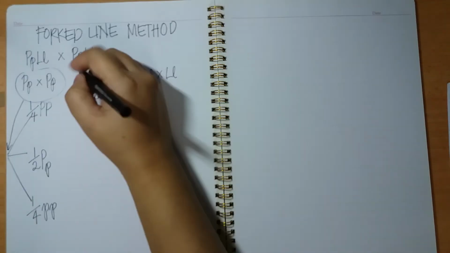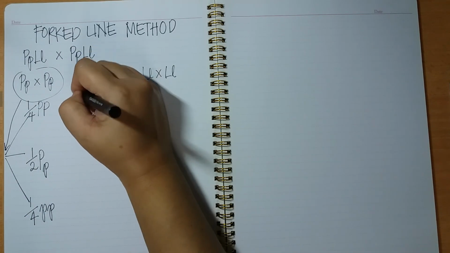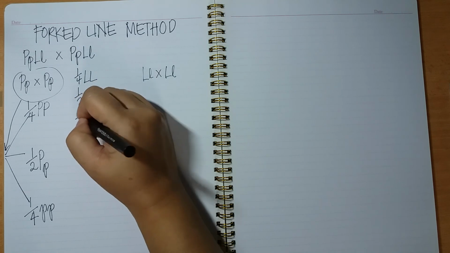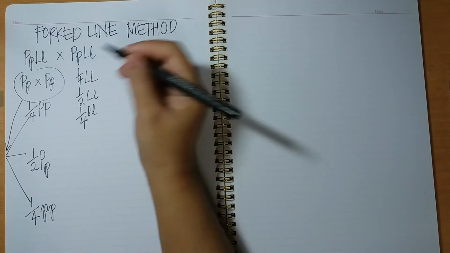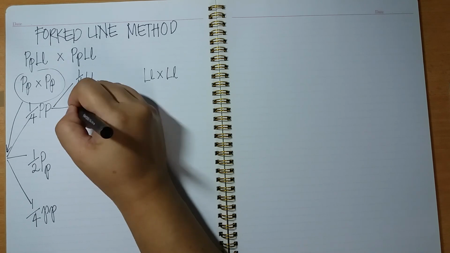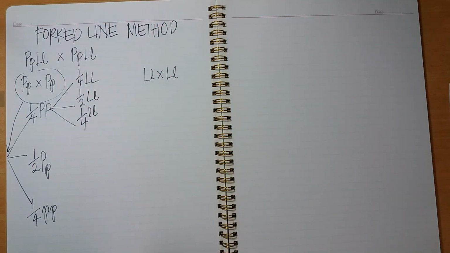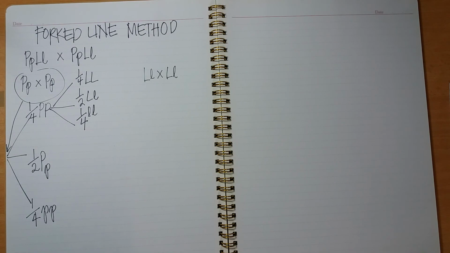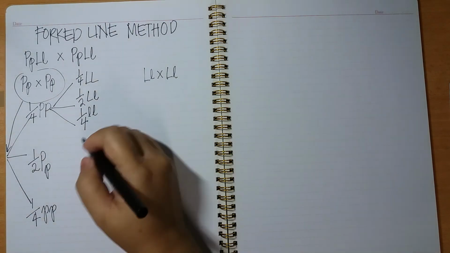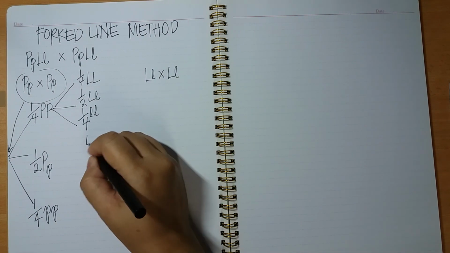And with what chance? This is 1/4, this is 1/2, this is 1/4. Right? So this big P, since it's independent assortment, can combine with any of these three at these probabilities.